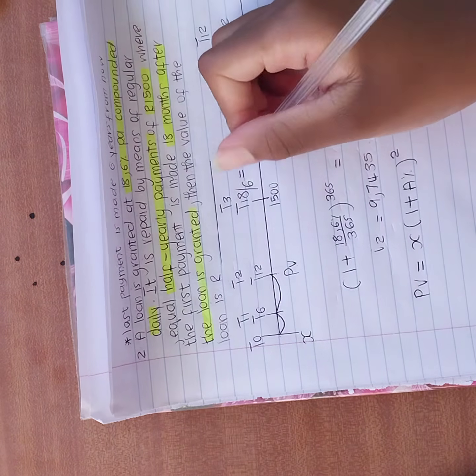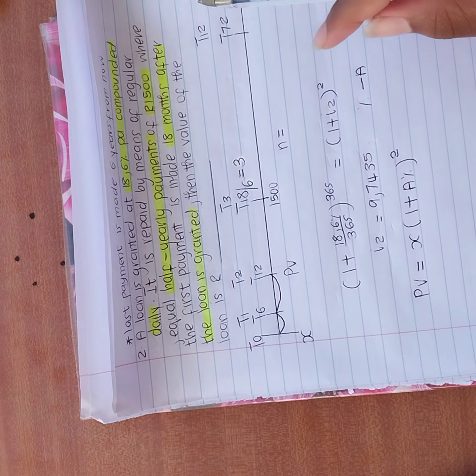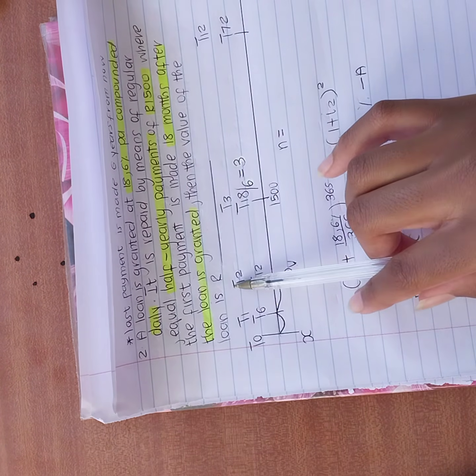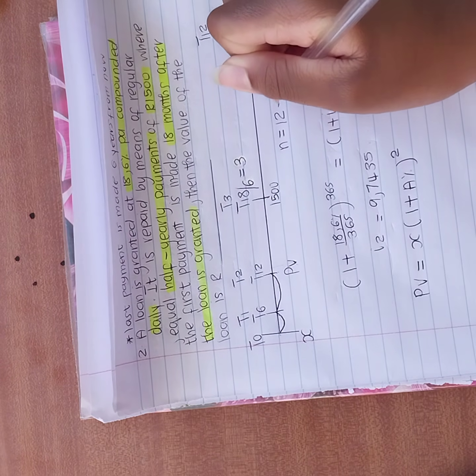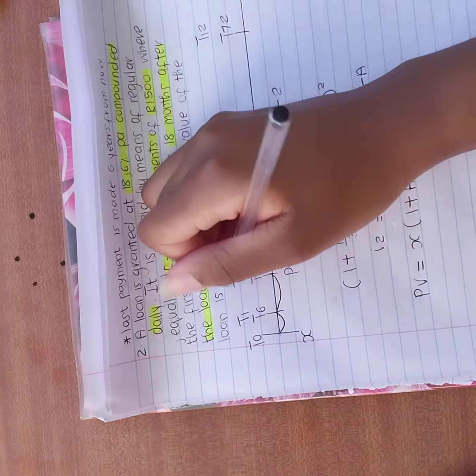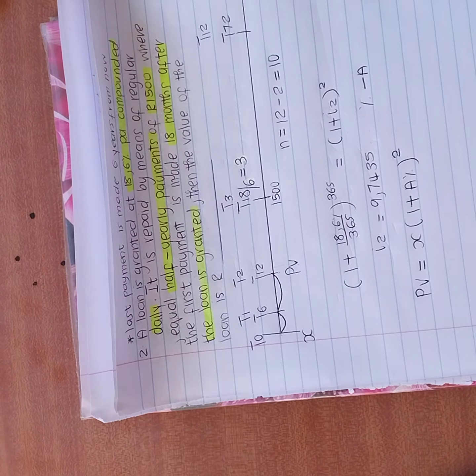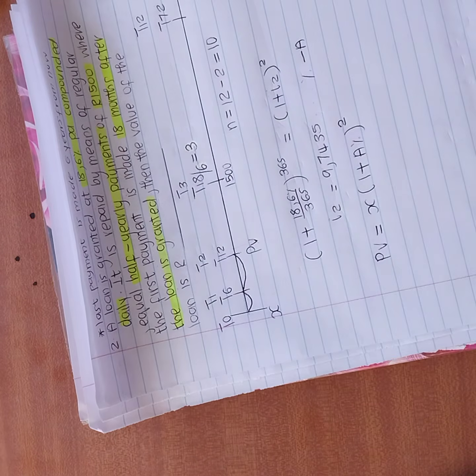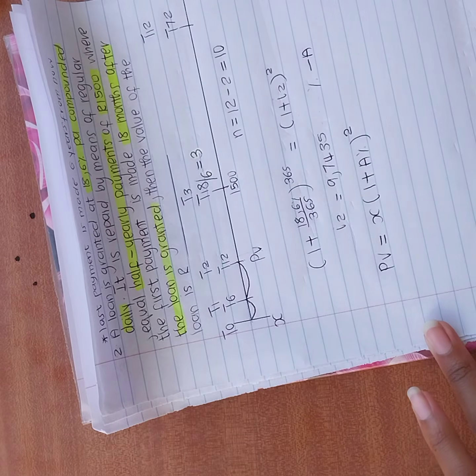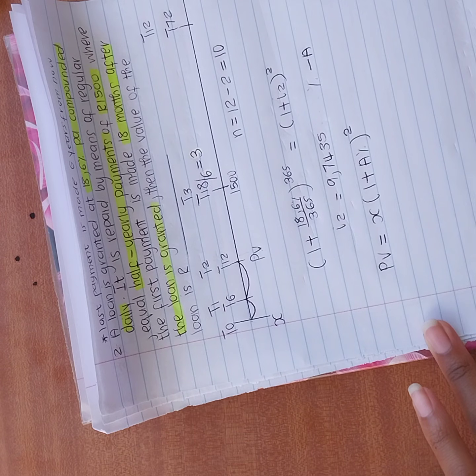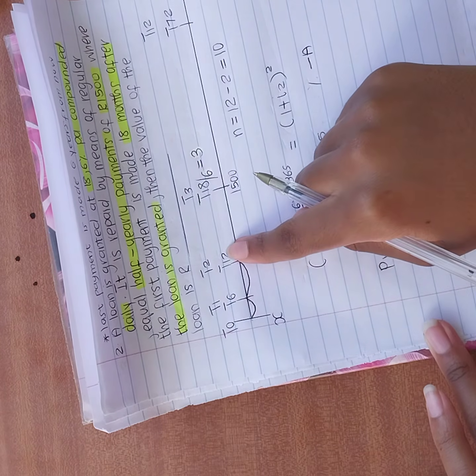So N is equal to, I need to move from where my PV is: I take where the last payment is, subtract my PV. So 12 minus 2. You always take your half years, right? So 10 in this case. So basically, to get to T12, I need to compound the x all the way to T12, right?